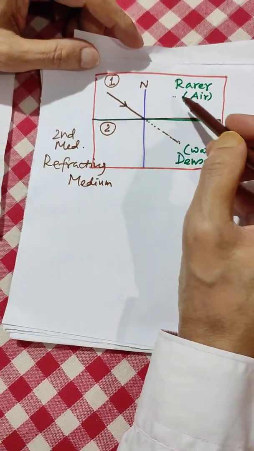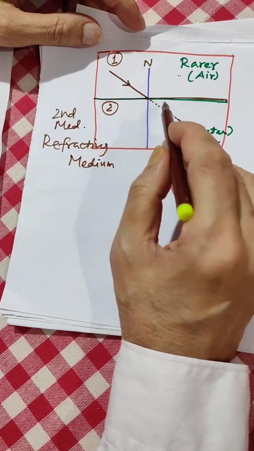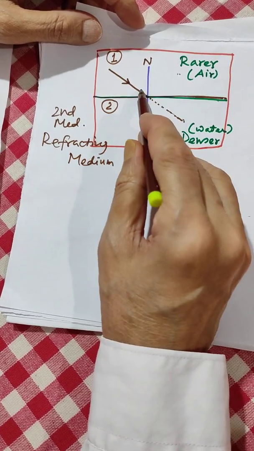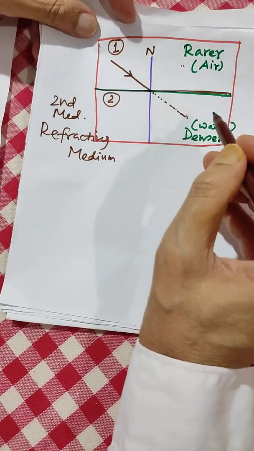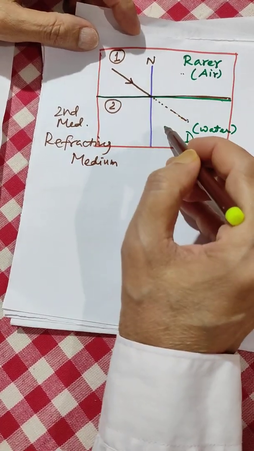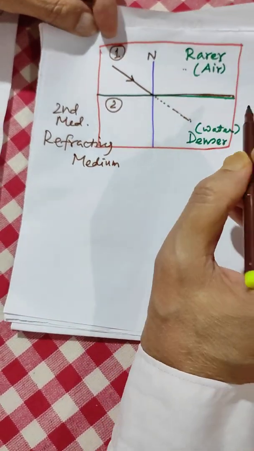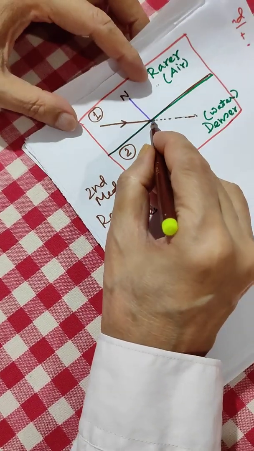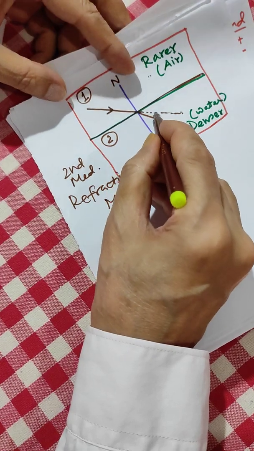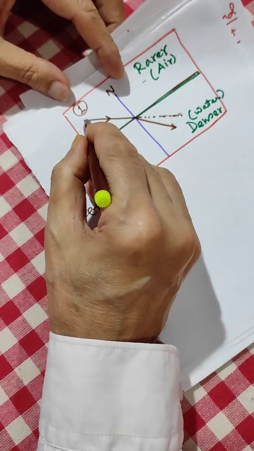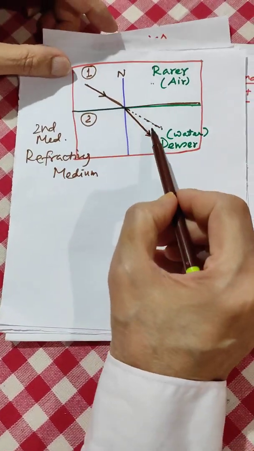Now since the velocity of light in the two media is different, this medium will increase or decrease the velocity of light. Because the velocity of light in the second medium will change, what will happen? The direction of motion of light will change. This was the original direction. Now you see the direction of light has changed because it has entered from one medium into another.